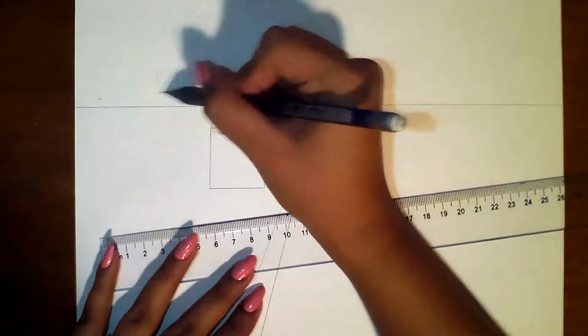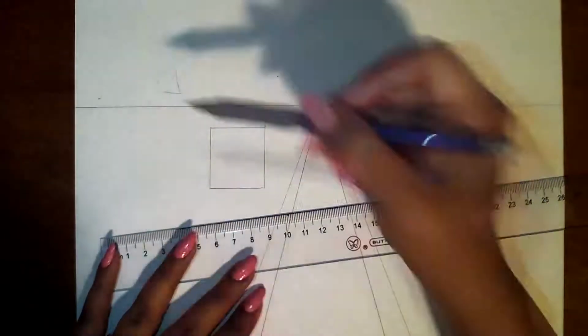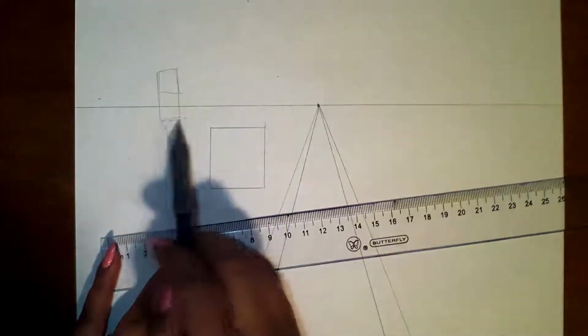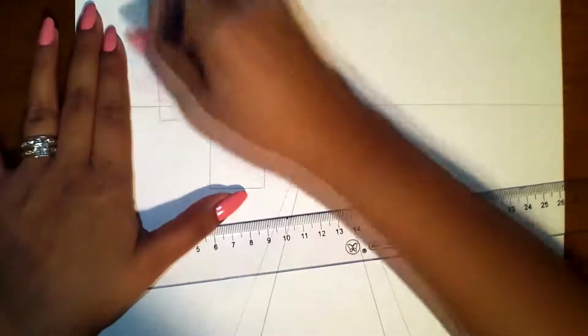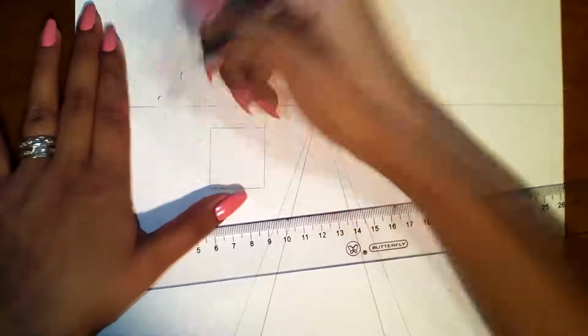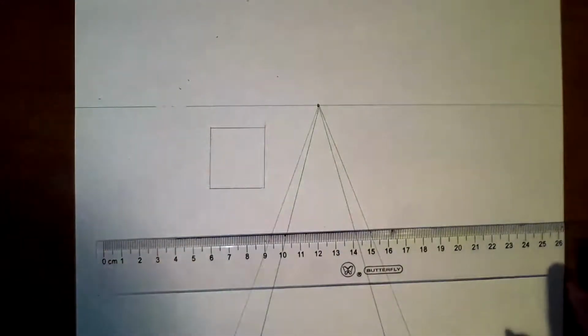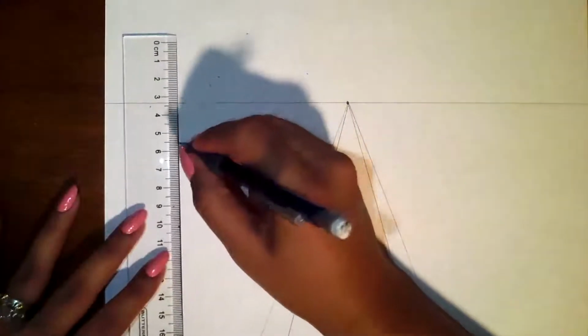If you do something like this, it is going to look like this building is floating because it's in the sky. As soon as you make the bottom of the shape touch the ground, then it will look like it's grounded on the floor. So that's just one thing that I want you guys to keep in mind. Remember that the bottom of the shapes, the lines, have to touch anywhere under the horizon line. So right here, I'm going to make sure that I have a lot of space on the ground. So I'm going to do smaller shapes on this side.